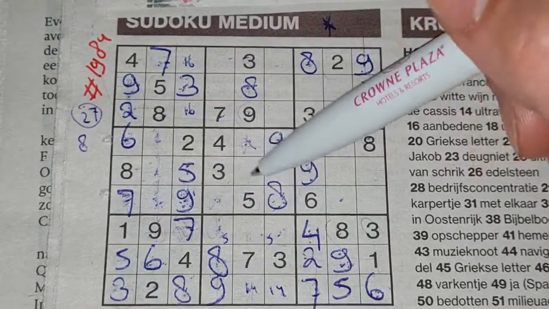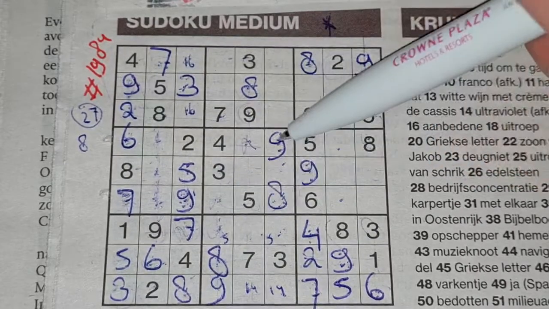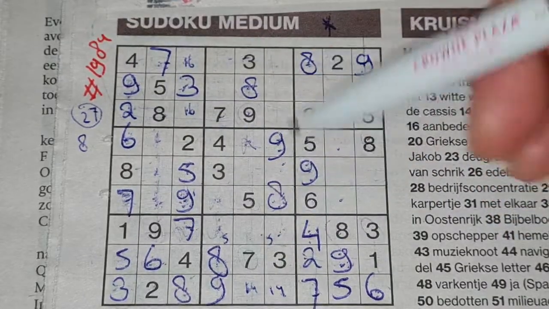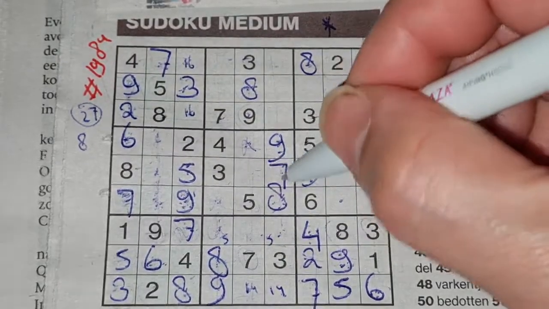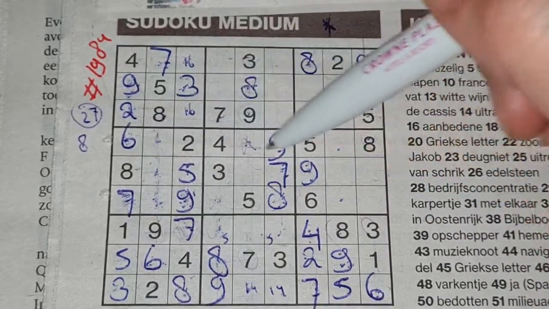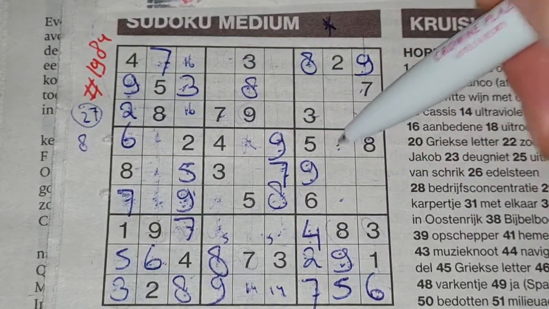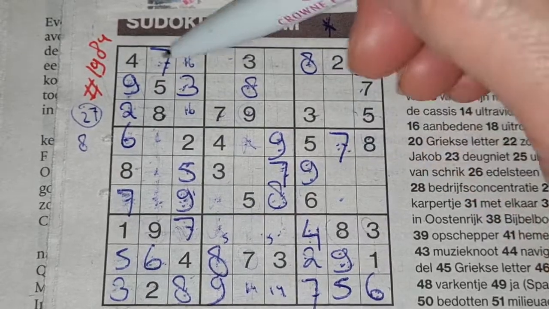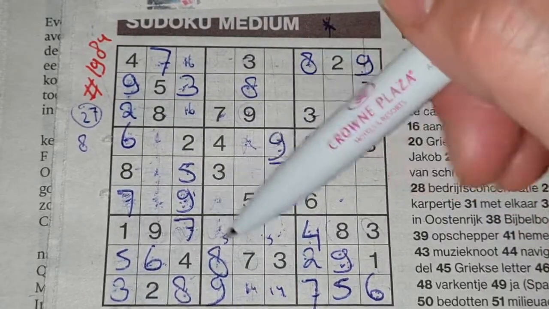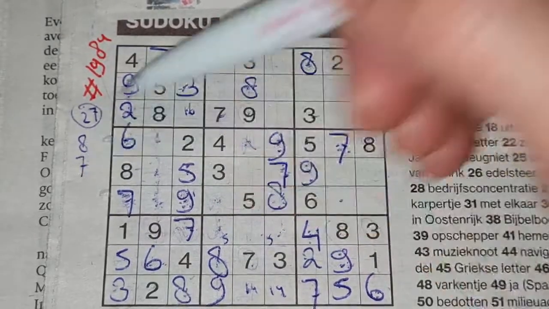But one of the four missing numbers in this big square is a 7. 7 in this column, 7 in the middle column, so the column next, the only place for a 7 should be there. 7 in this row, 7 in the middle row, so the row above, only place for a 7 should be there. And all the 7s are used. I can see digit number 2.